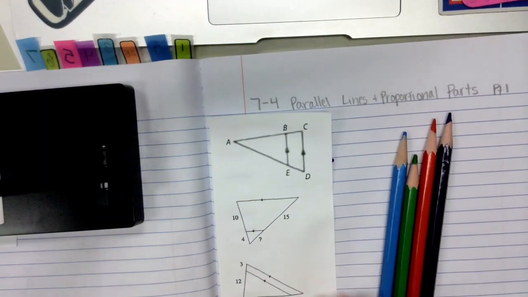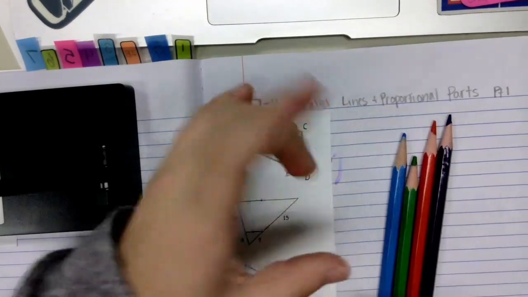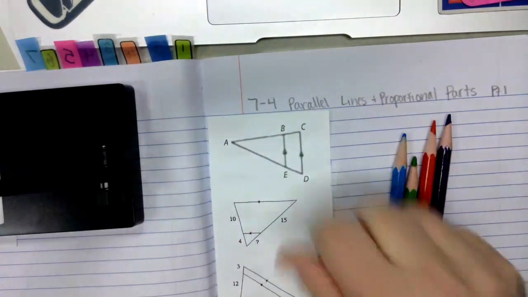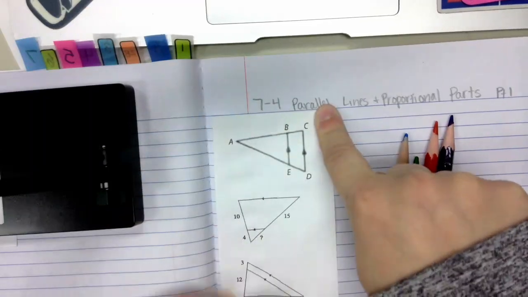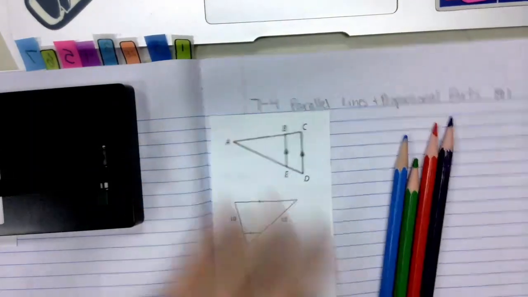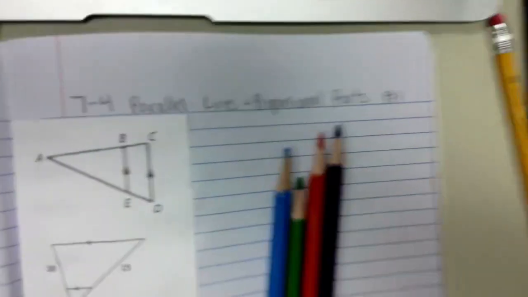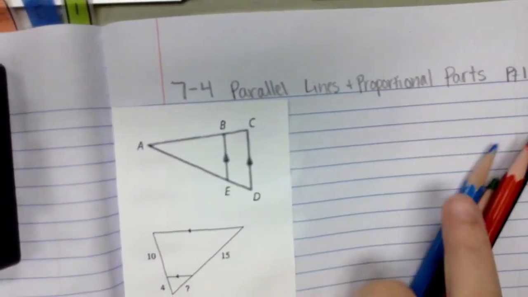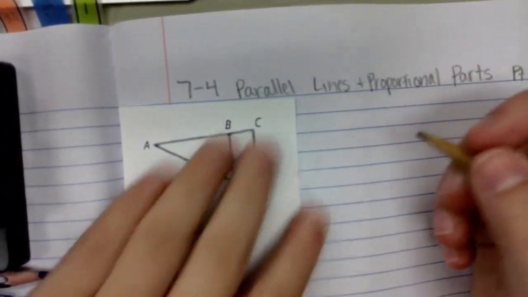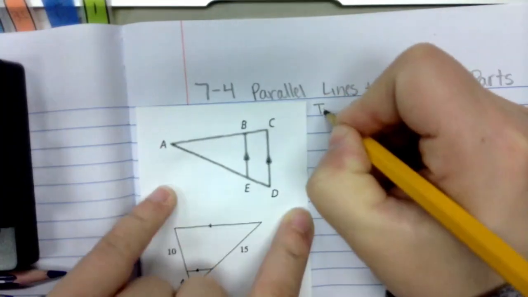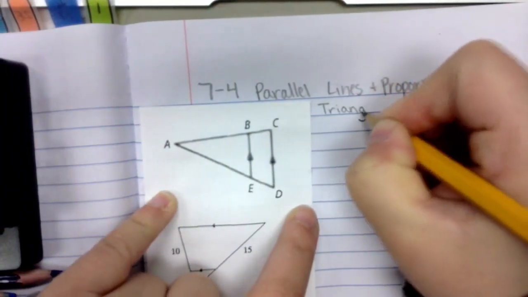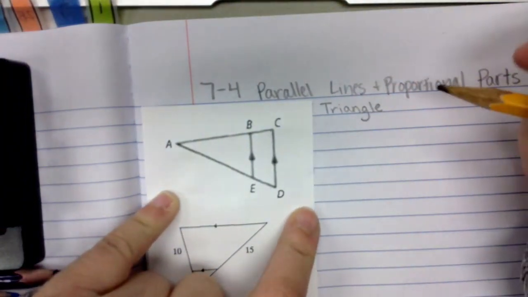Alright, so remember, parallel lines are 2 lines that never touch. And then proportional parts means that we can write parts that are proportional. So we can write 2 ratios to help us find a missing part and then solve that proportion, which will be great. Okay. Alright, here we go. So, our triangle proportionality theorem is where all of this is going to come from today and tomorrow.